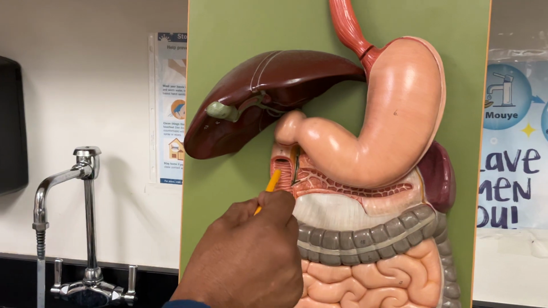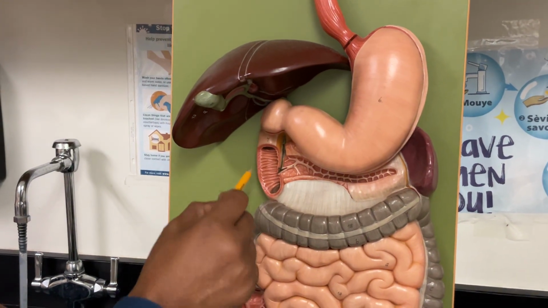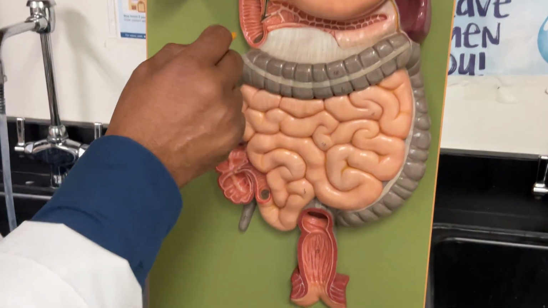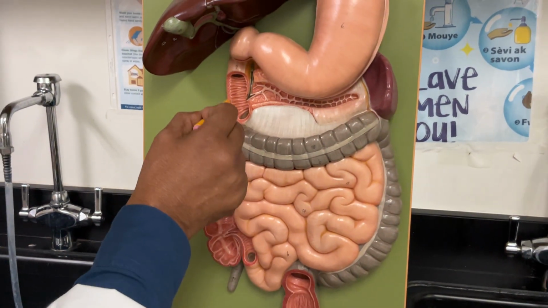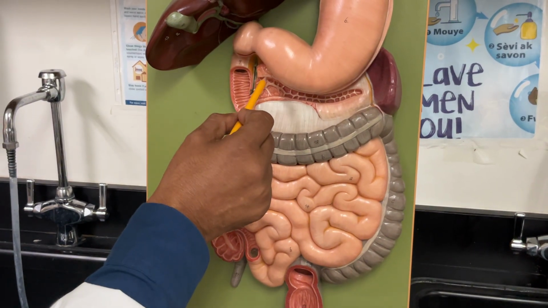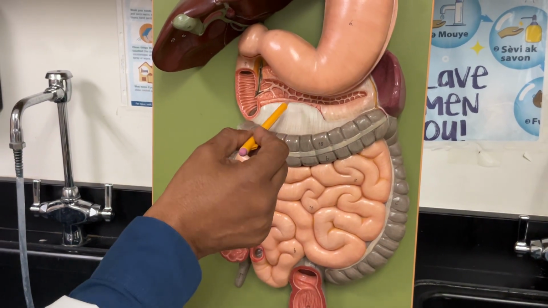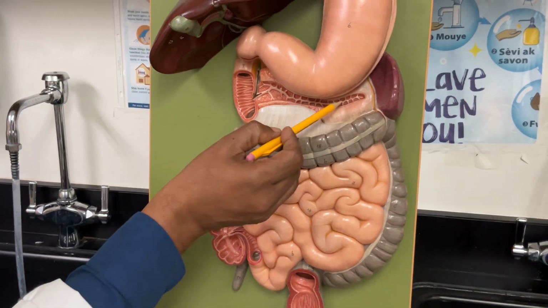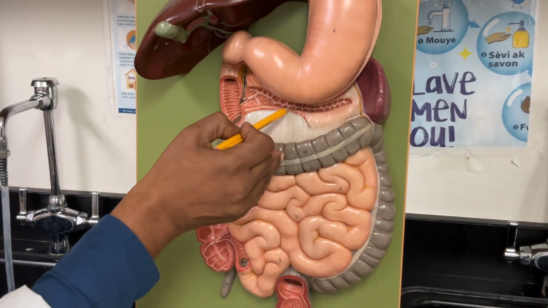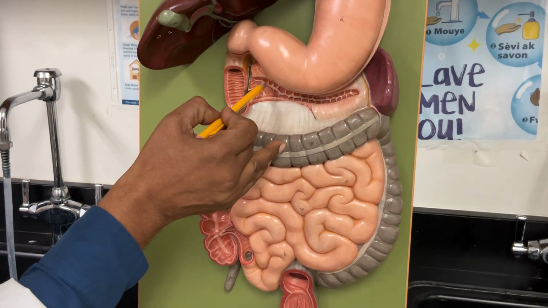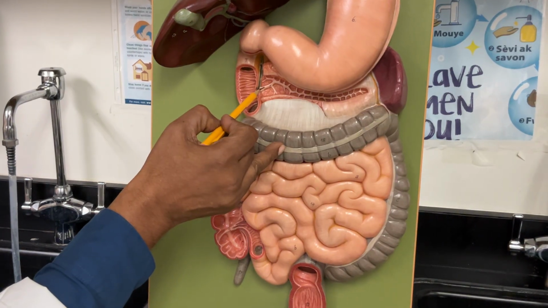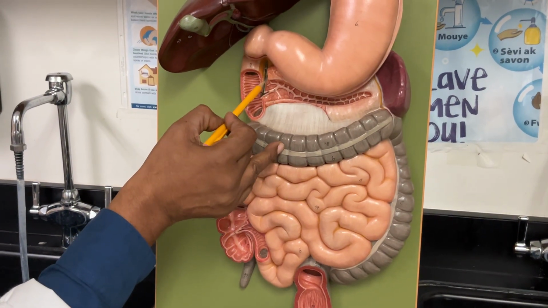Now the small intestine has got three parts. You have the duodenum, you have the jejunum, and you have the ileum. So the first part is called the duodenum, and in the duodenum you have an important organ. This is called the pancreas. So if you look here, you can see this is the pancreas, and there's a duct here which is carrying all the pancreatic secretions, and the pancreatic secretions come over here and join with this green tube.